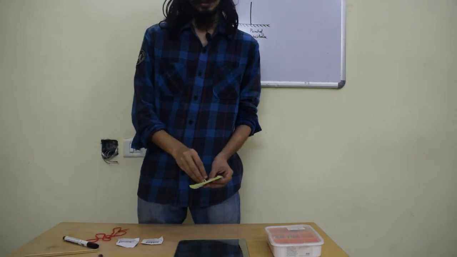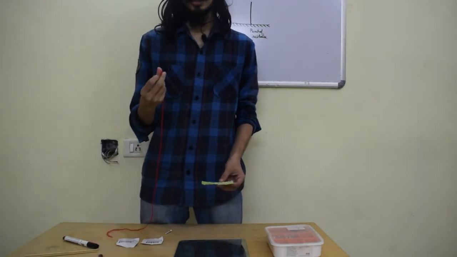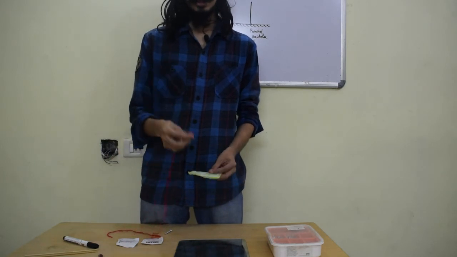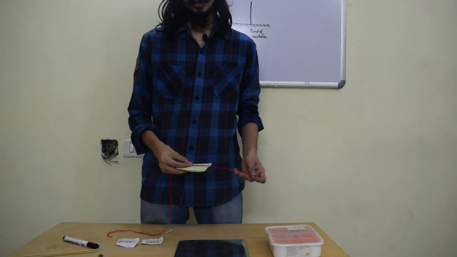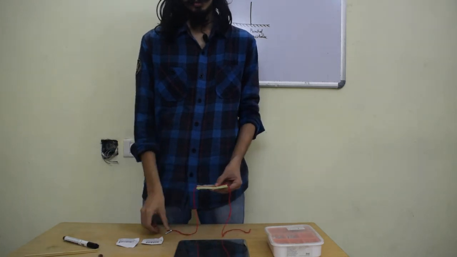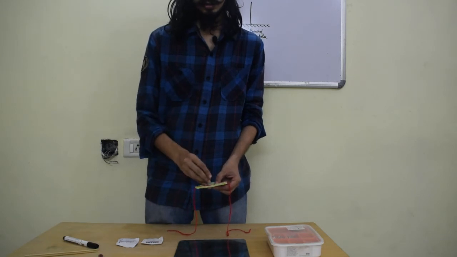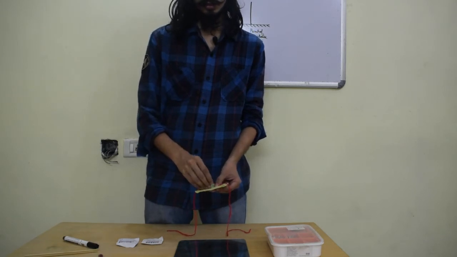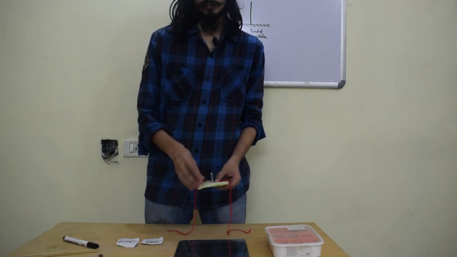Now, assume that this thread, just like the red laser, is the incident light. I'm going to assume that this light is incident on this mirror at this point.